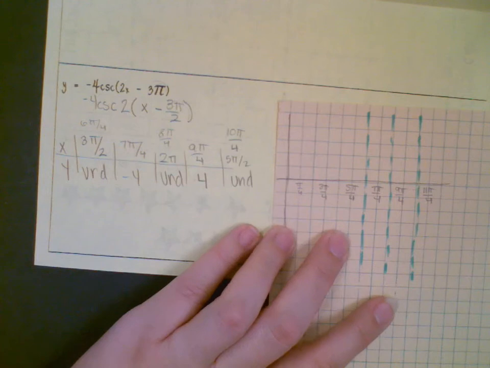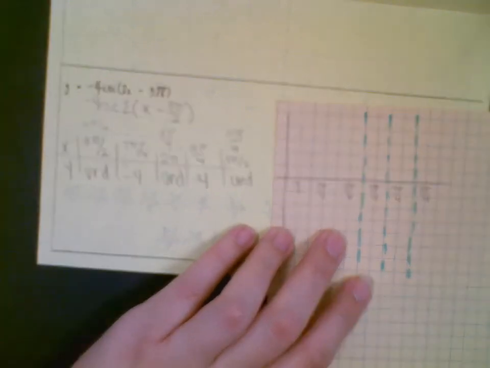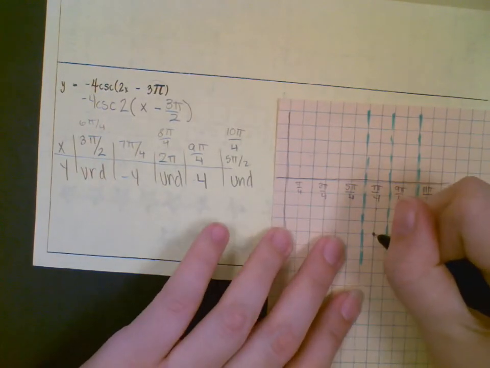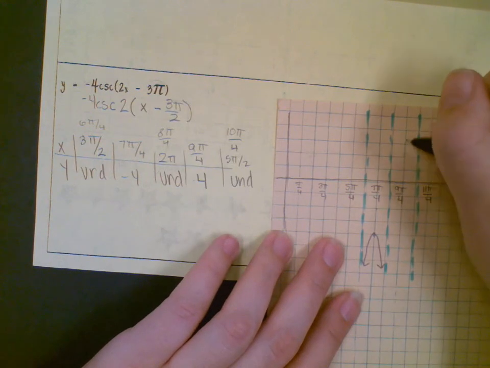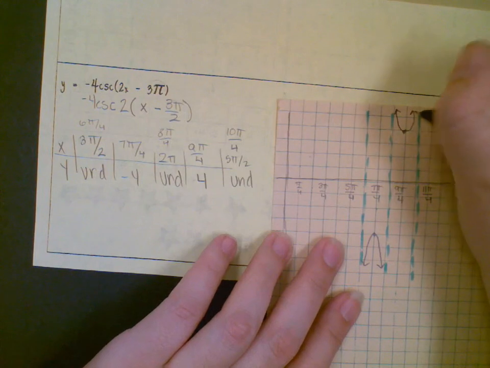Okay, so then if we plot our points, we have one at negative 4, 2, 4, one at positive 4, 2, 4. So that's what we end up with.